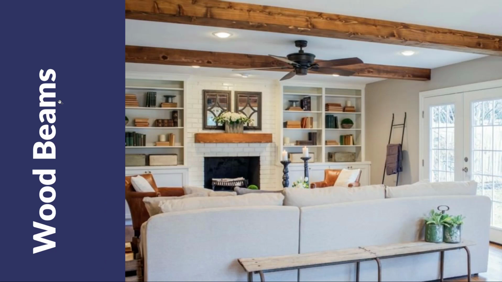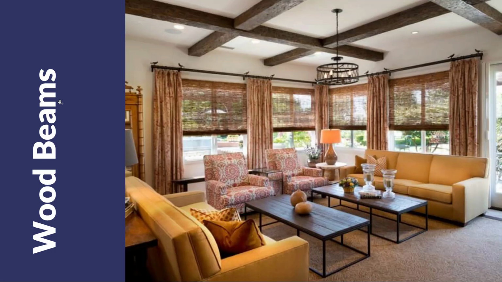We can have a very simple wood beam structure where it's just a few beams running across the room, drywall, lighting in between in this case. And actually, on a fairly low ceiling, it has a nice effect. Similar, but having that cross or creating those rectilinear shapes with those beams.